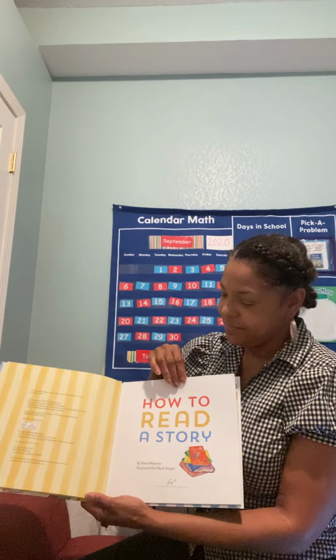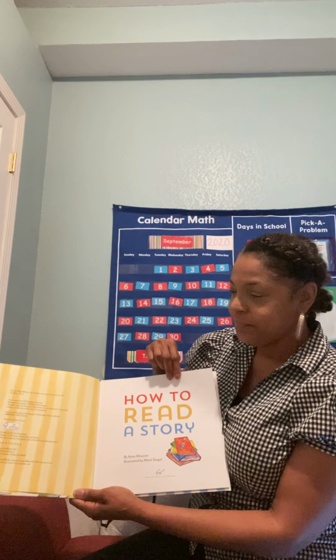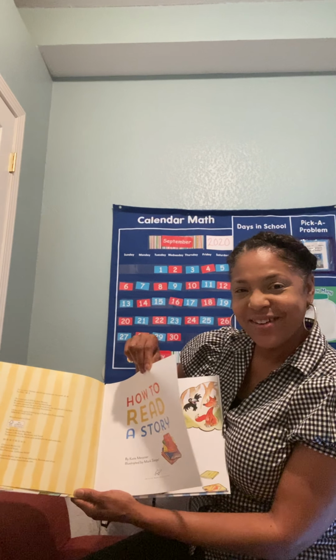Now remember, turning the pages, we want to be very, very careful in turning our pages. We don't want the pages to bend or tear. They're fragile, just like a glass. It could break. All right, title page, How to Read a Story. Are you comfortable? You ready?